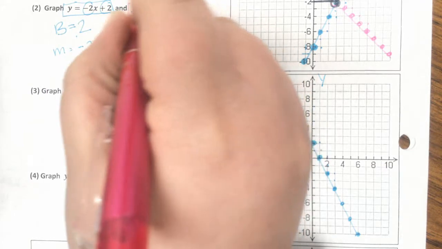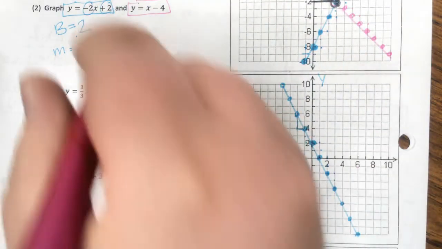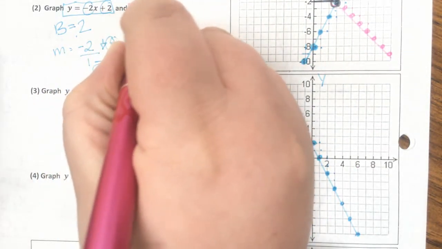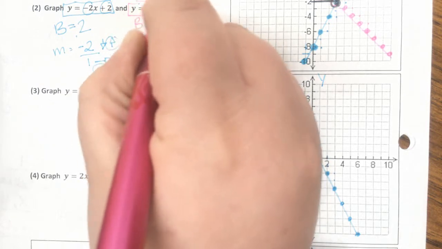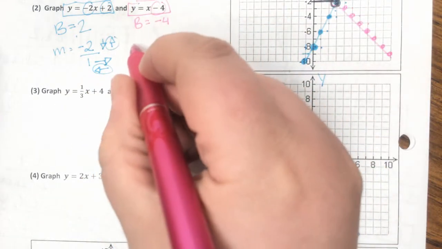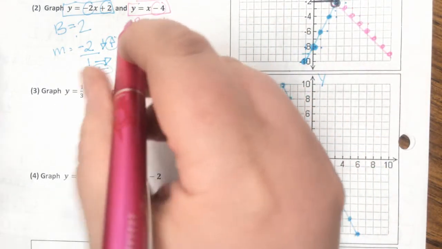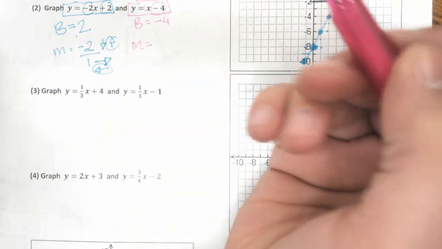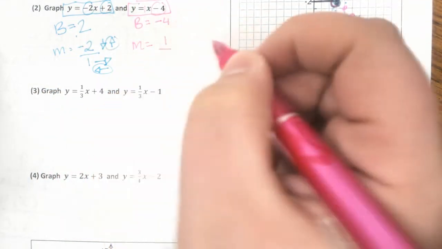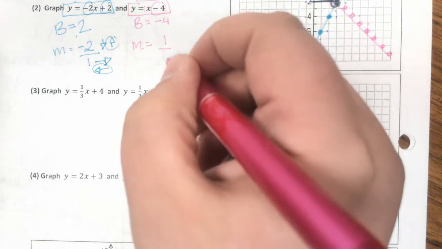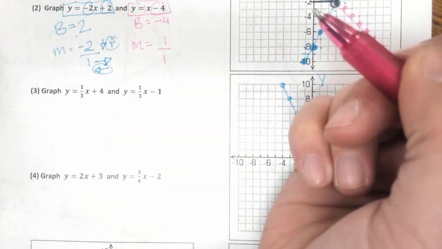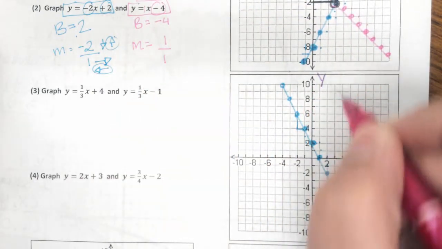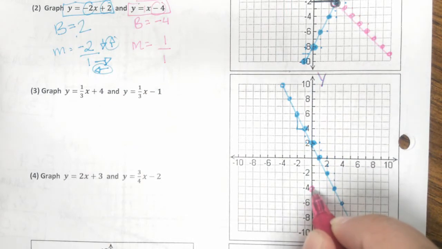And we're ready to graph the next equation, y equals x minus 4. The beginning number there is a -4. The slope in that equation, the invisible number in front of x, is 1, and it's positive. I need it to look like a fraction, so I have 1 over 1. So on the y-axis, we find -4.